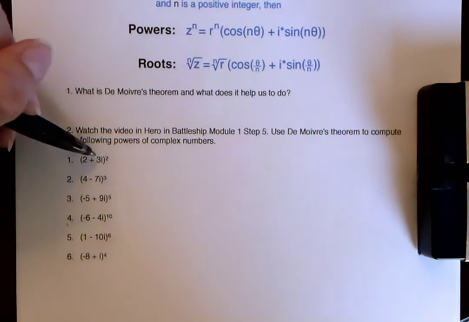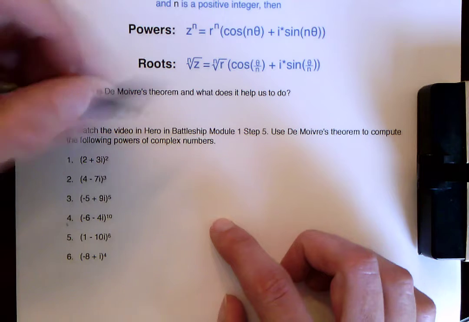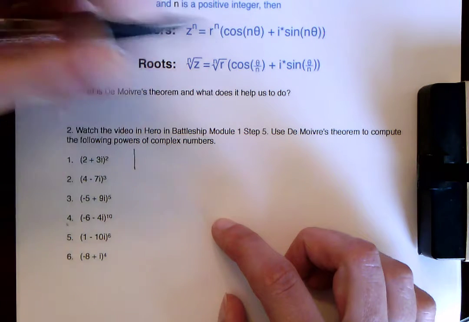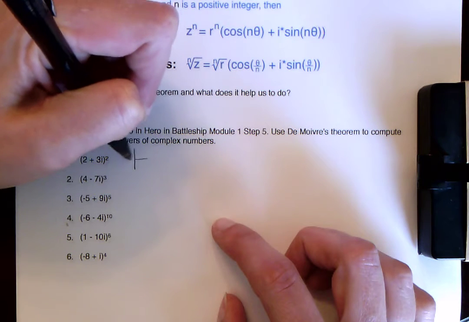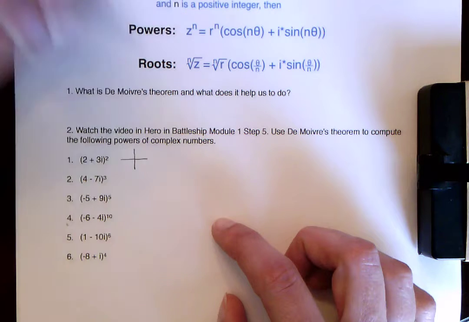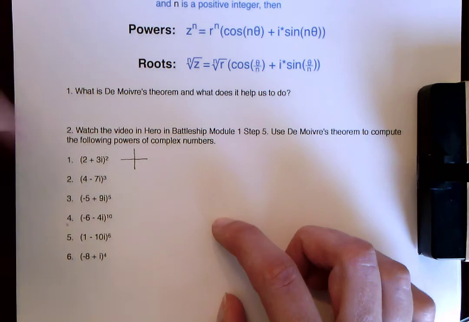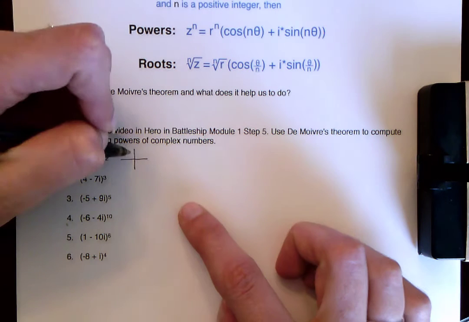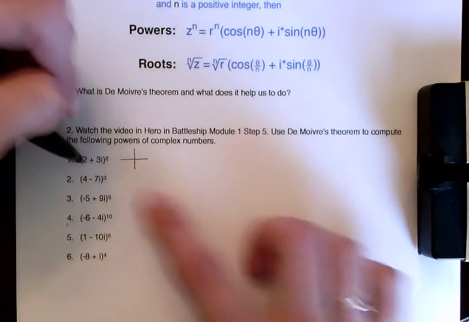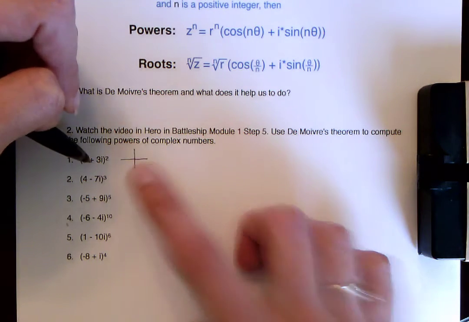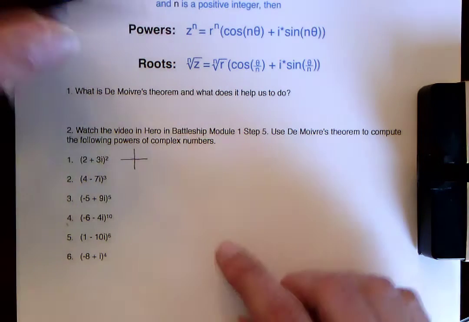So for 2 plus 3i, remember this is in the first quadrant. Just like you did before, you're going to want to know where this is so that if you find your angle using inverse tangent, you'll know how to compute the right angle, whether you're given a reference angle or the actual angle. So if it's in the first quadrant, your answer is actually going to be the actual angle.